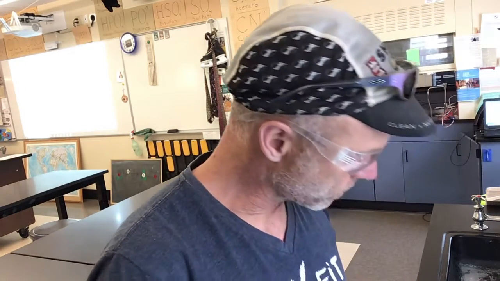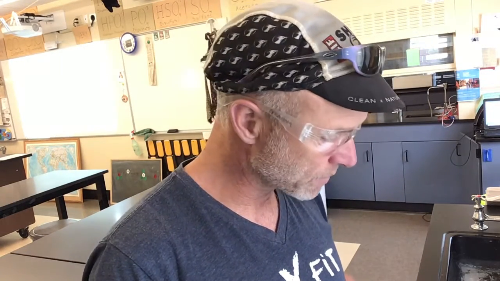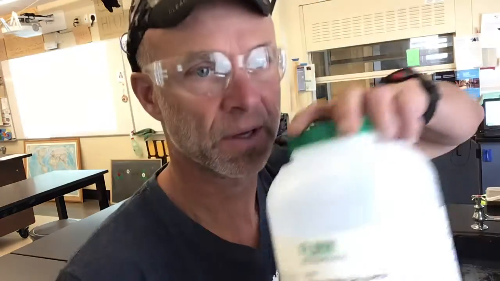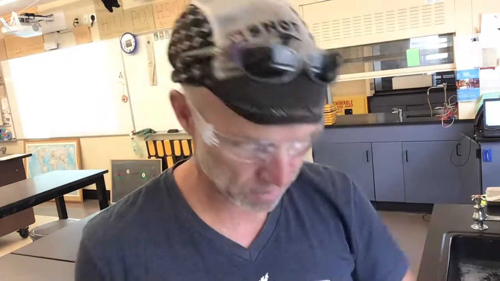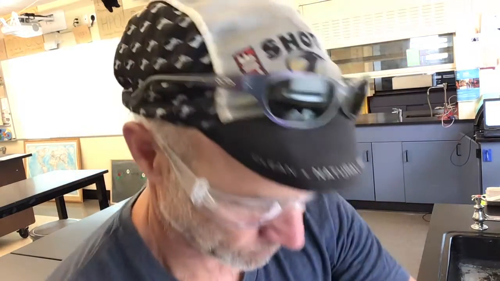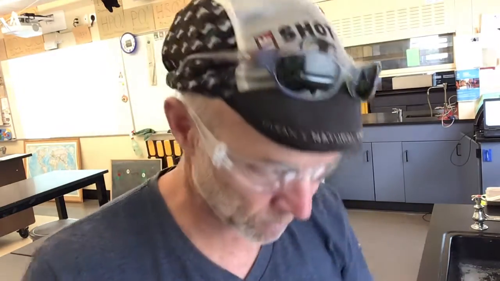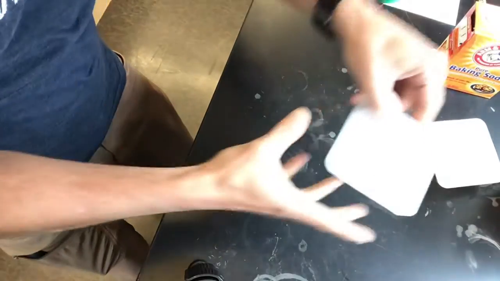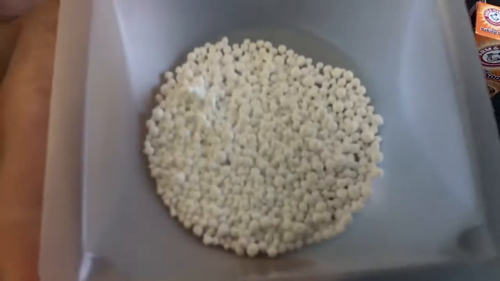For research question number 1, you're asked to make and record observations of the 4 chemicals. So let's look at calcium chloride. Here's the calcium chloride. I'm going to put it in this weighing dish. I don't know if you can see that. Oh, it's not very good. All right, so there's the chemical.